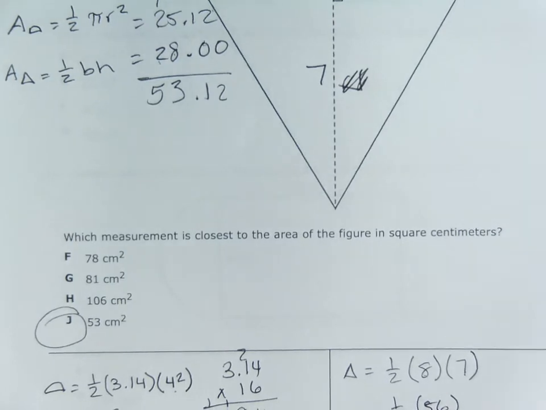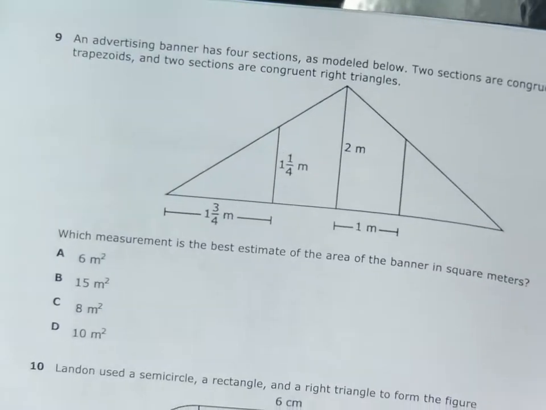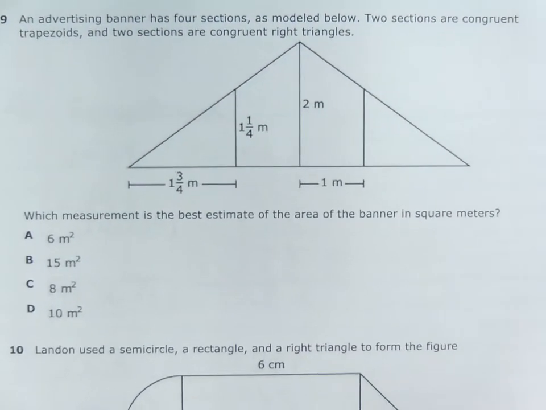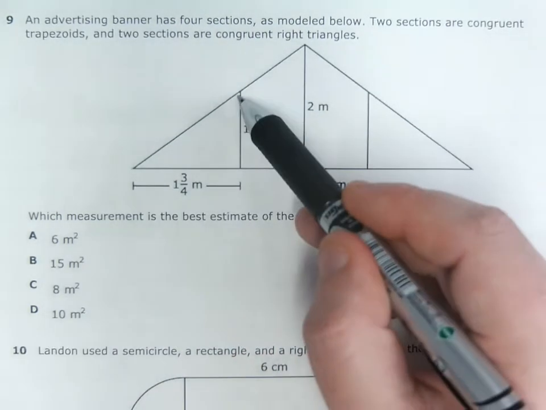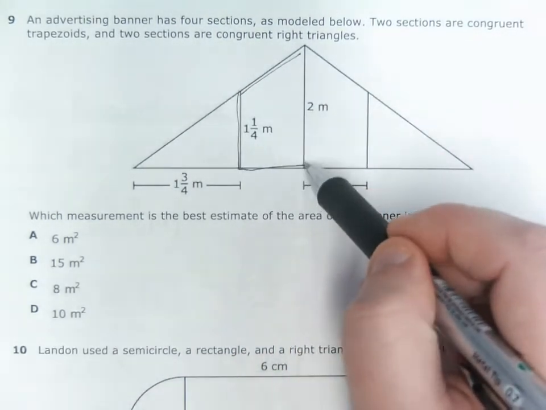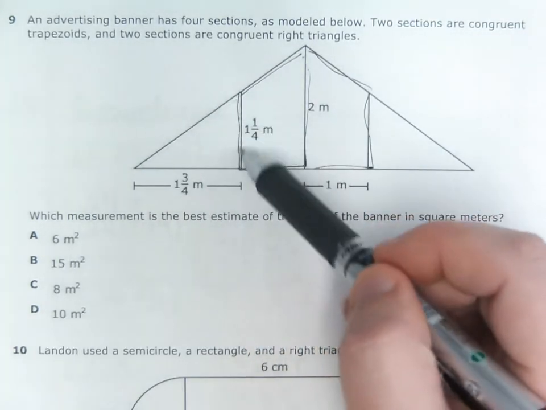Okay. There's that. Number 9. We're almost there, guys. Number 9. An advertising banner has 4 sections as modeled below. 2 sections are congruent trapezoids. So if you see this is a trapezoid, it's got the little funky shape here. So those are both the same. And 2 sections are congruent right triangles. And those are both the same.